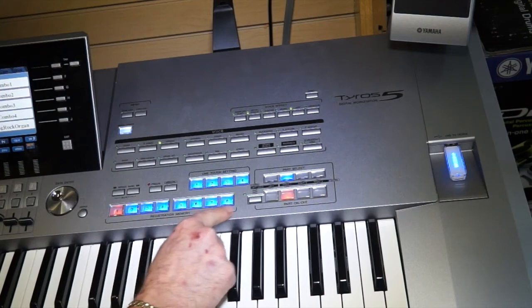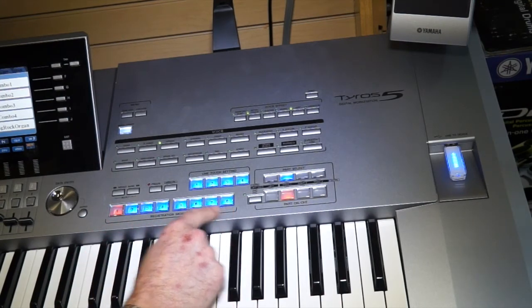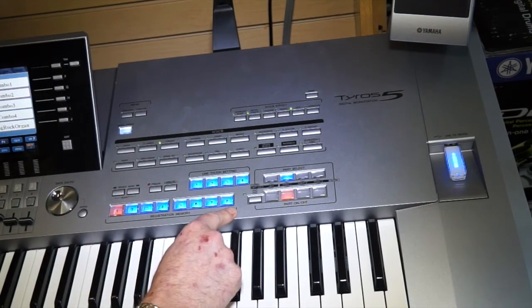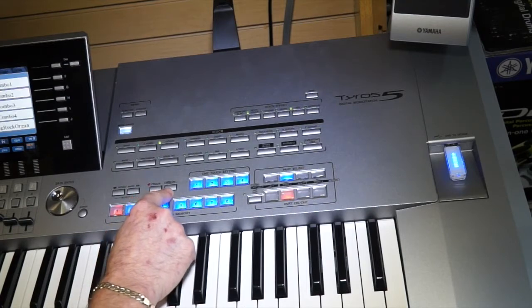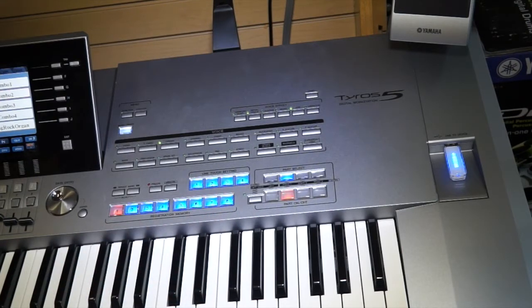Here are your 8 registration memories where you're going to store your favorite sounds. Here's where you can change banks and put more than 8 in there. The freeze button I never use, but we'll go over that too. Memory button is for storing. One-touch settings give you complete great right hand sounds for any rhythm style that you choose, and it also turns everything on for ease of use.